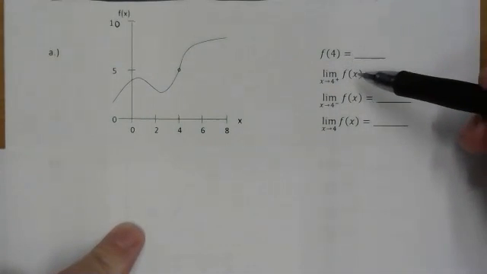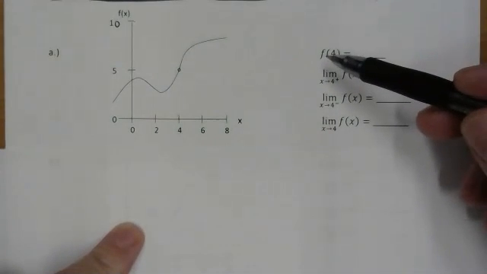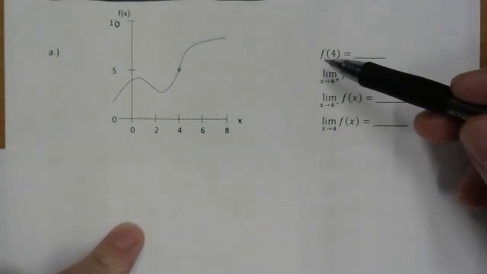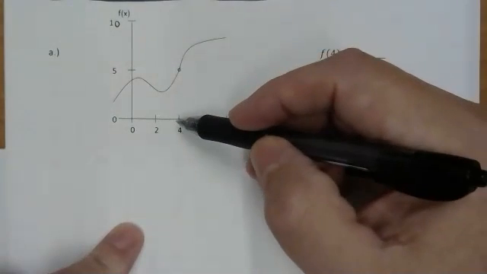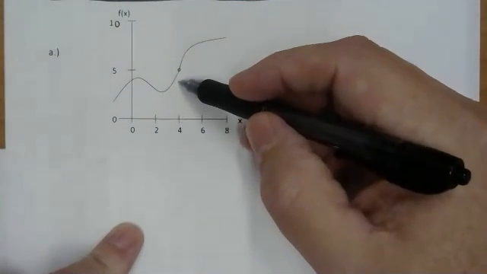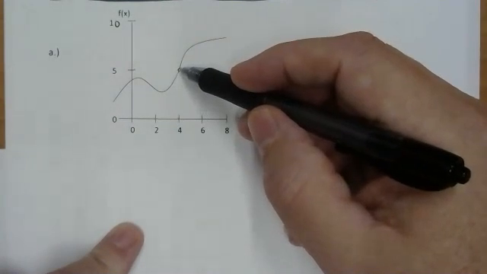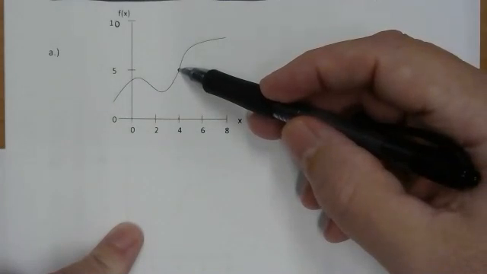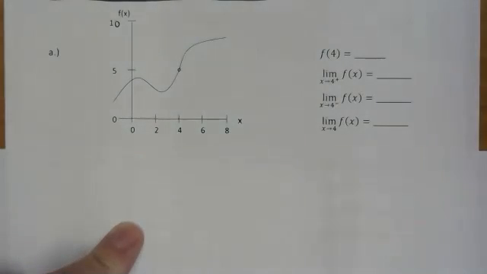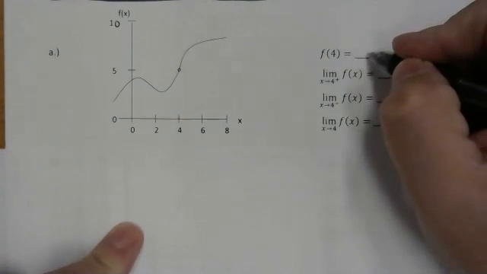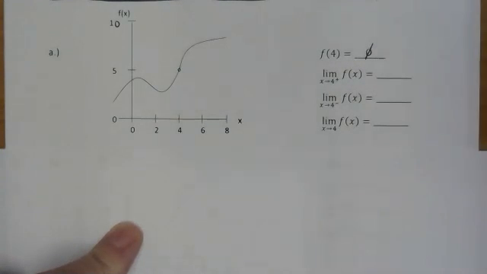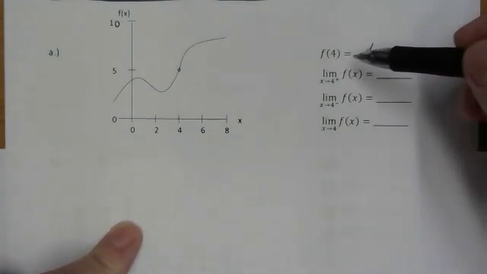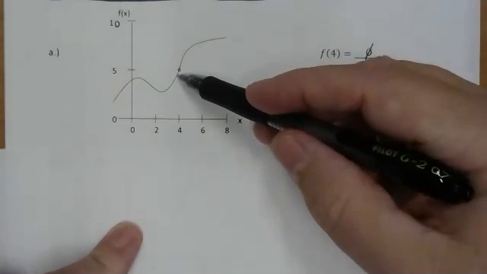So let's look at these questions. This is like 4 questions. First, it's saying f of 4 equals what? So this is saying what is the value of the function when x equals 4? So here's x equals 4. So we go up to the function, and of course that's where the function's not defined. There's no graph there. It's an empty circle. So actually, there is no function when x is 4.